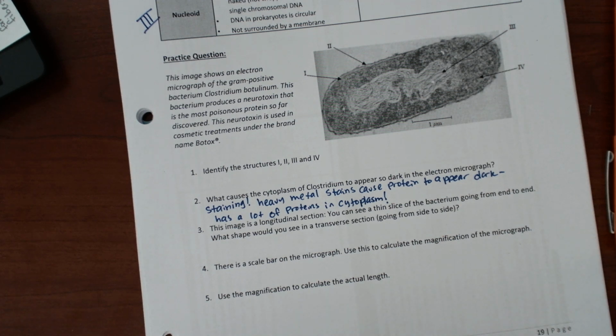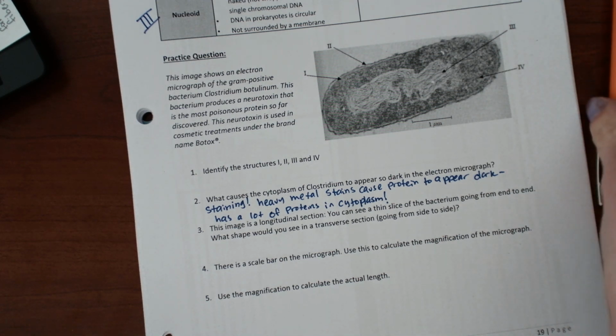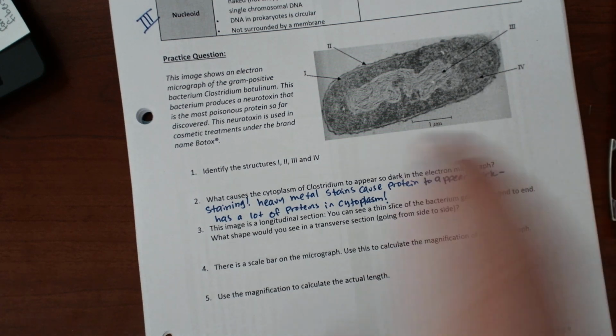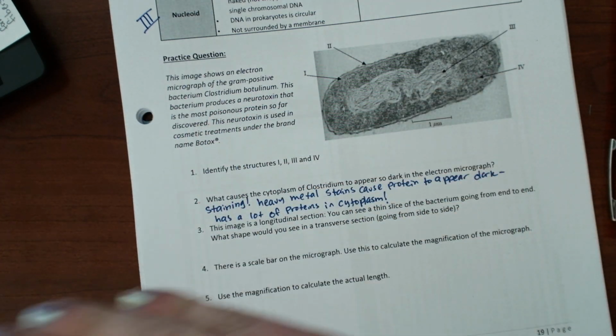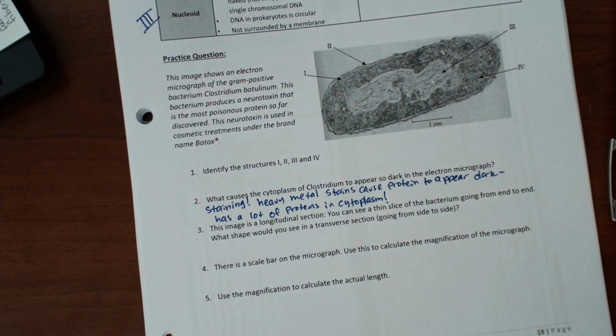Ta-da! I think the other thing would be number 3, which is what it would look like if it was cut the other way. So you're looking at it cut sideways. And so what would it look like if you cut it the other way? Imagine it like a pill or like a hot dog bun.